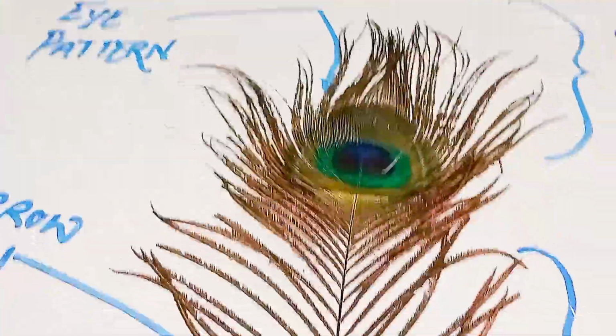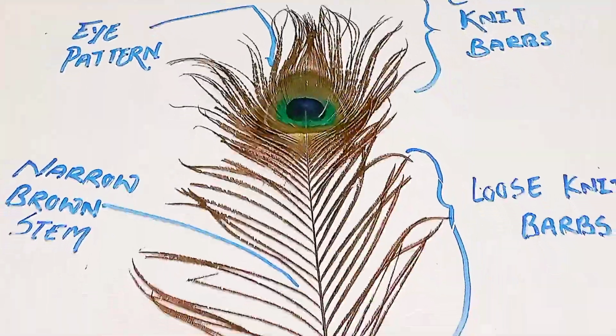So guys, I hope all these parts of this feather are clear to you. That's it.